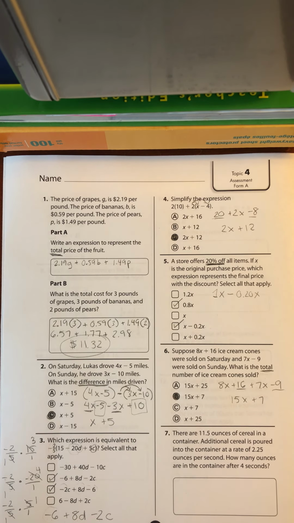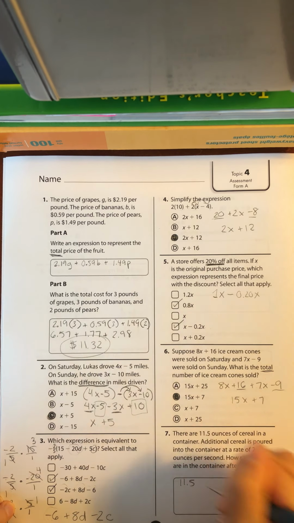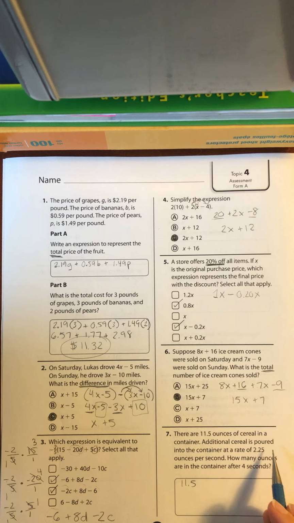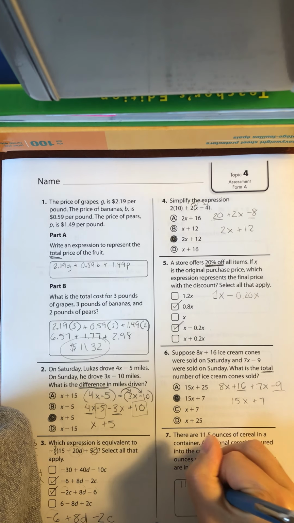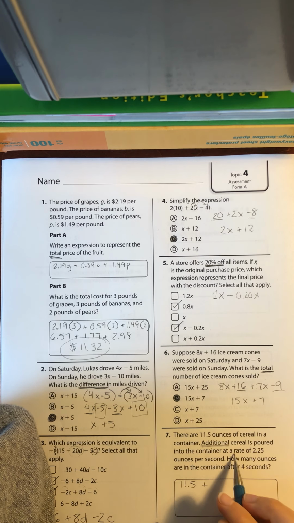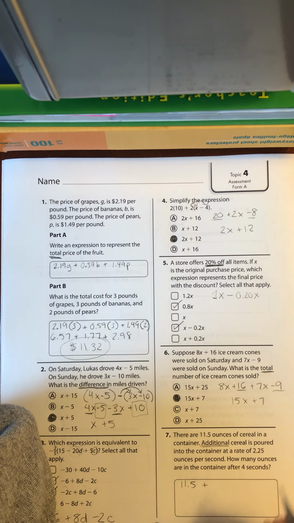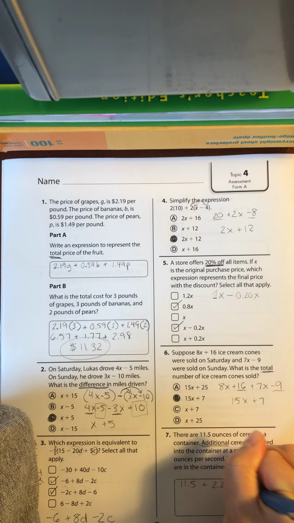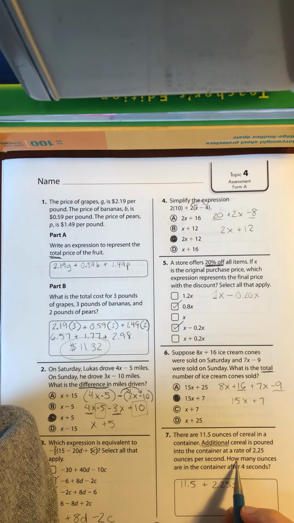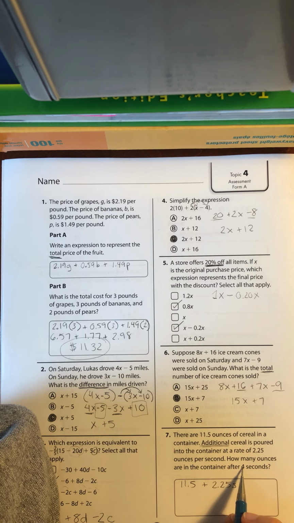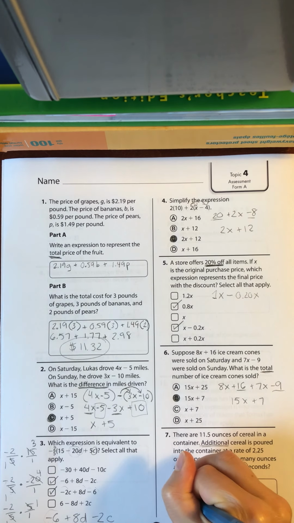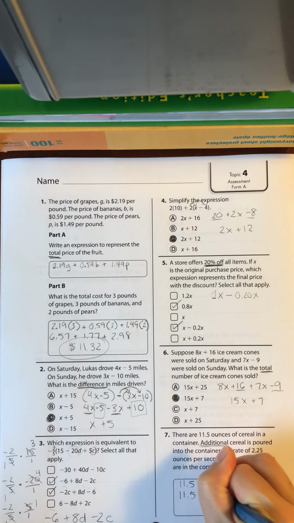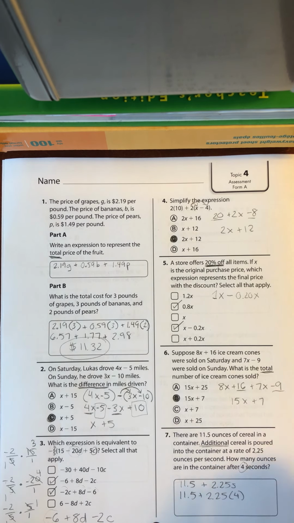Next, there are 11.5 ounces of cereal in a container. So we're starting out with 11.5. Additional cereal is poured, so that means that we're adding, into the container at a rate of 2.25 ounces per second. So I'm going to do 2.25 per second. How many ounces are in the container after 4 seconds? So we need to type in 4 for seconds. So 11.5 plus 2.25 times 4.